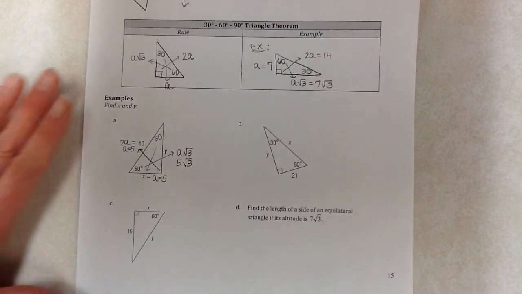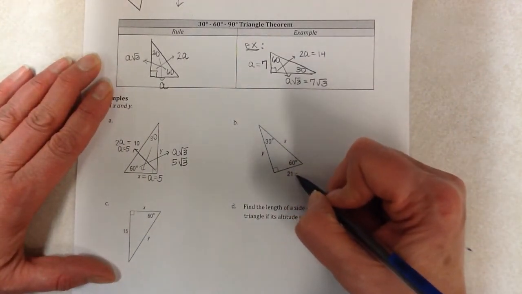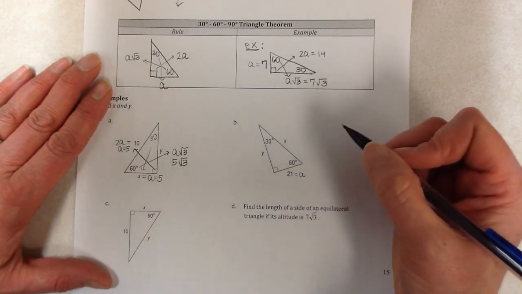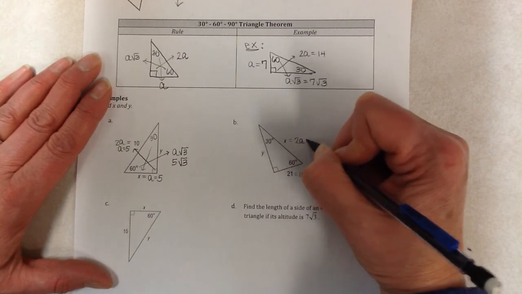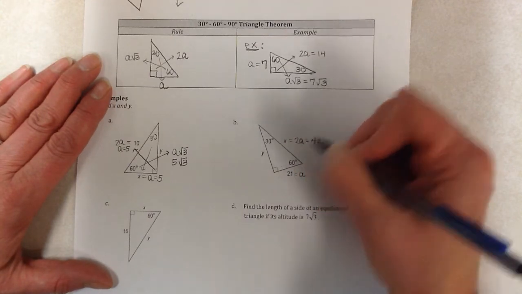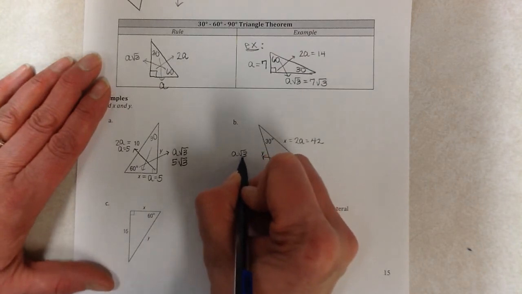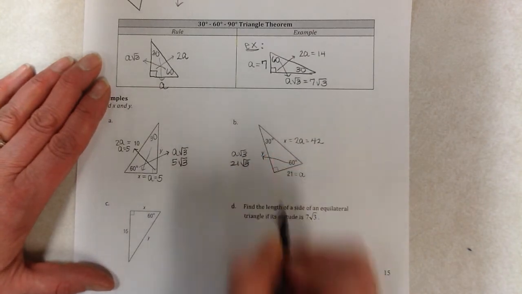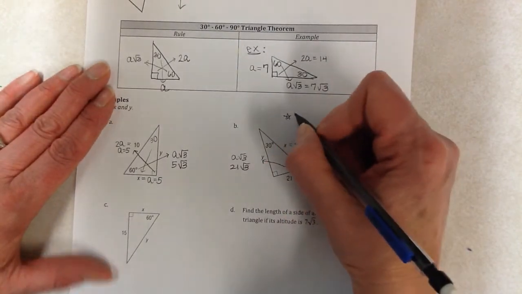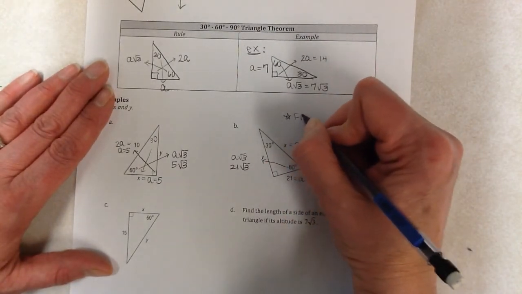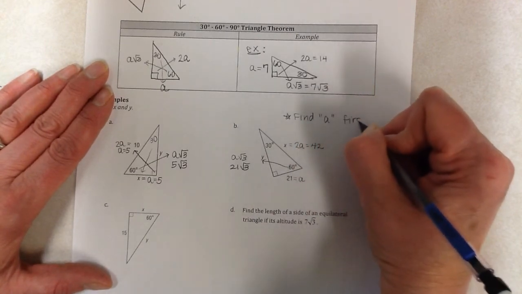from the 90. In part B, across from the 30 is 21, that's my side of A, which means across from the 90 is my 2A side, which is 42. Across from the 60 is my A radical 3 side, which is 21 radical 3. So in these, if I was giving you a goal, I would tell you to always find the side of A first if it's not given.